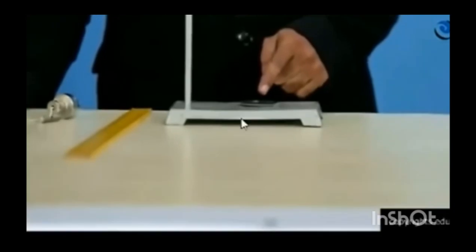Then we have to measure the height of the needle from the base of the stand or from the concave mirror. This height will be the radius, or we can say it as h1. To measure the height, we use plumb line.